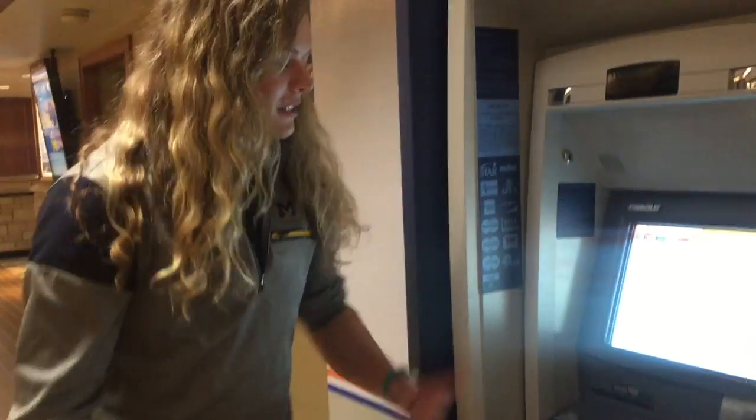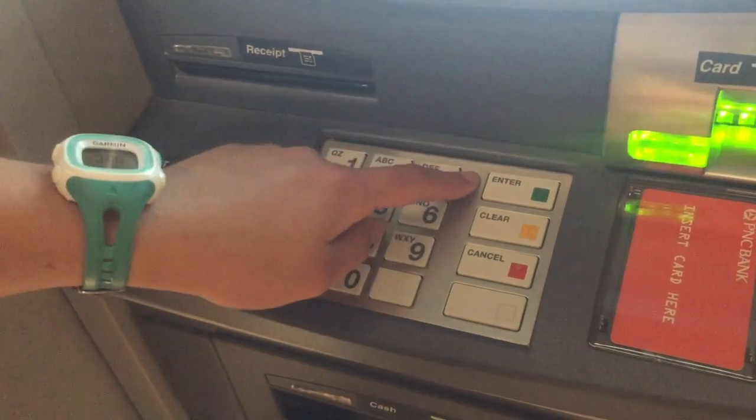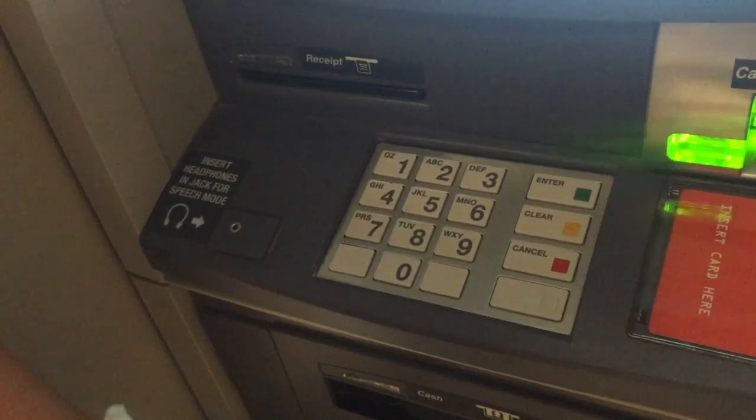The next display design principle we're going to talk about is discriminability. Also on the keypad, you can see the different colors we have for each of these three: enter, clear, and cancel. Enter has green, clear has yellow, and cancel has red. So you can tell the difference between the three.